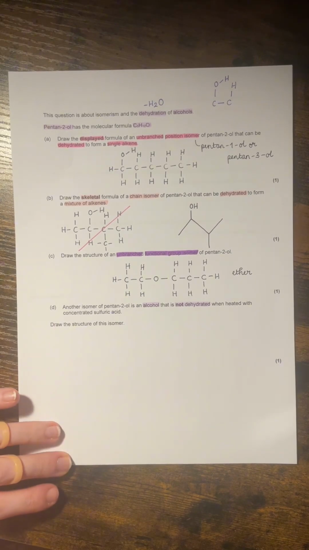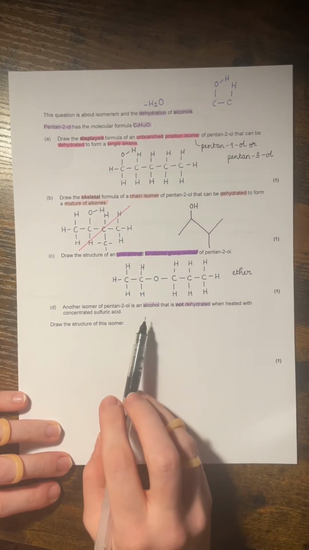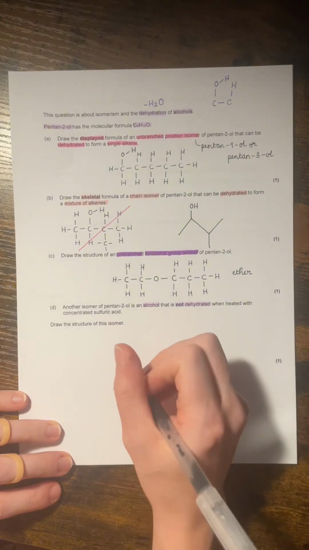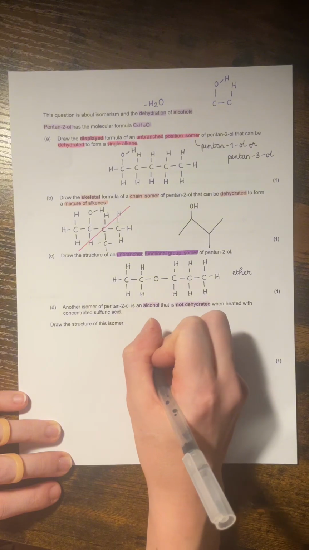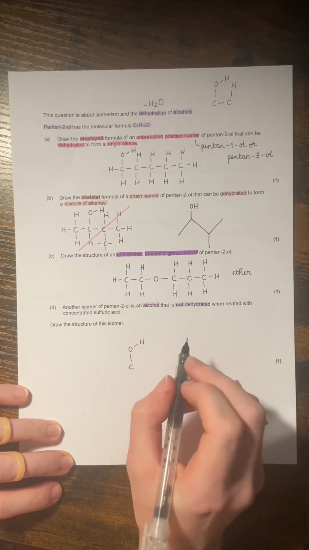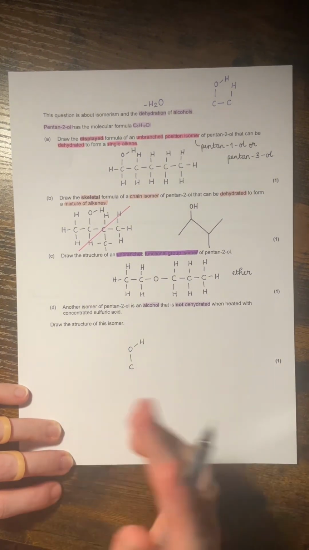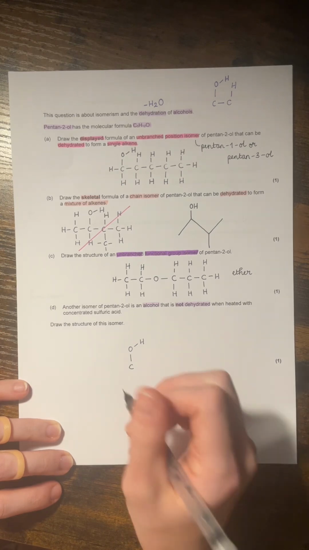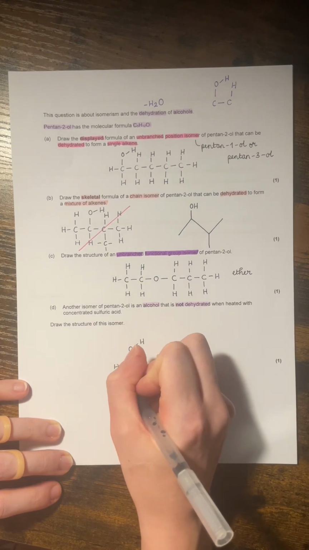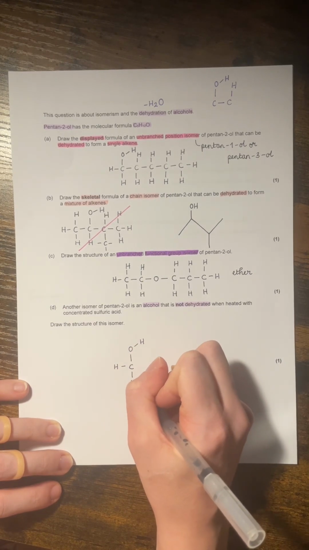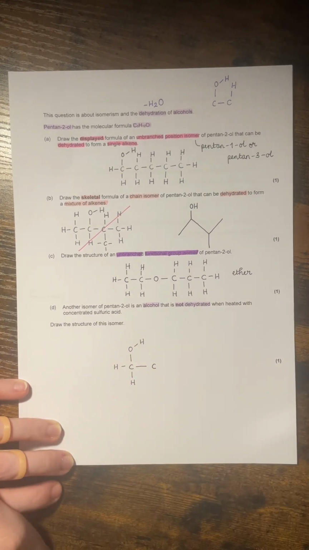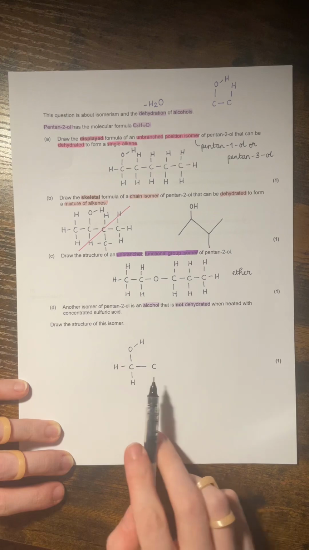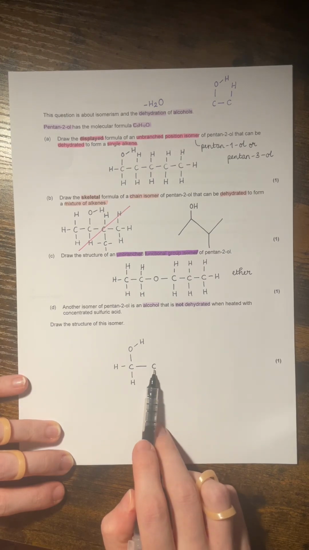So if we are thinking about an alcohol that can't be dehydrated, the carbon with the OH group can't have a hydrogen on an adjacent carbon. So to make life easier for myself, I'm going to put the OH group on the end carbon, because then I only have to consider one adjacent carbon, which will be the one to the right, and that carbon then can't have a hydrogen on it.